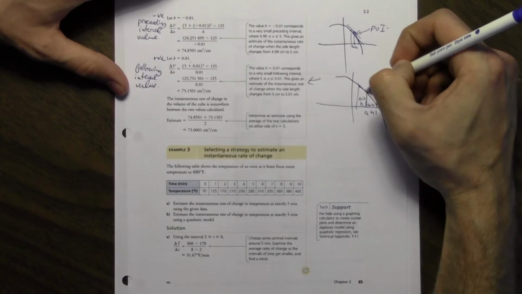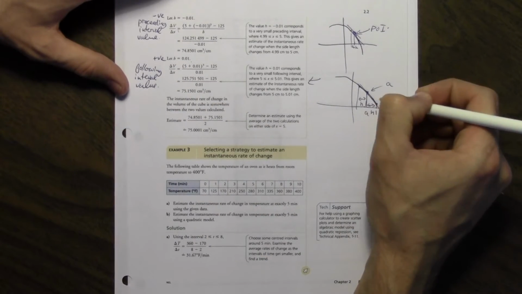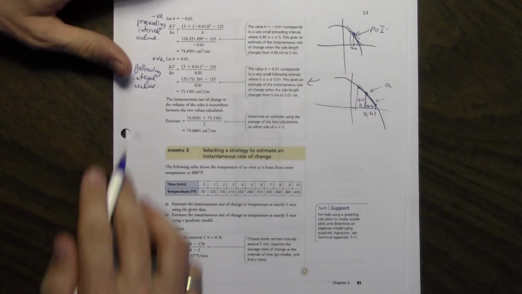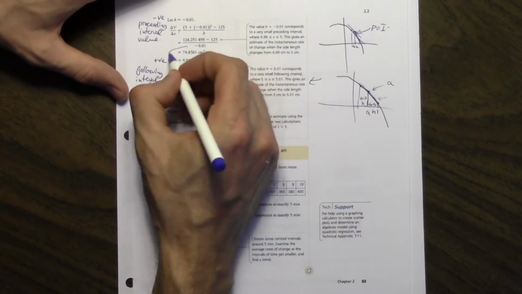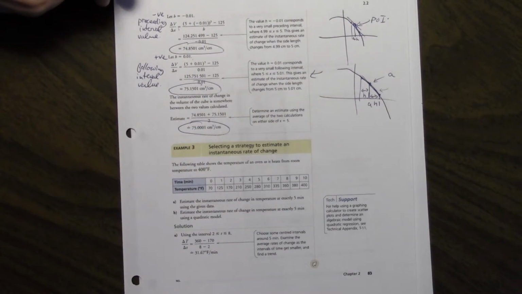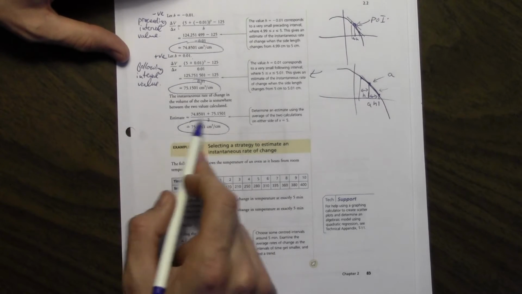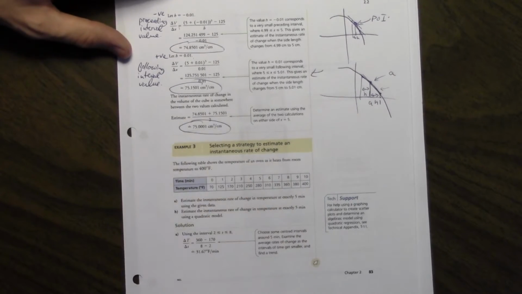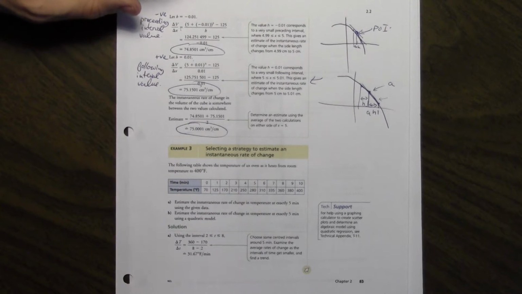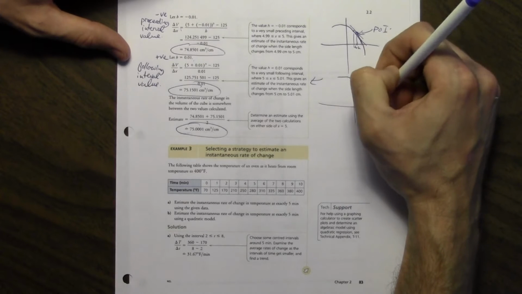They're finding this slope in the preceding interval. They're finding this slope in the following interval. Okay, you can use either one, because what you find out is that your answer is just on either side. Okay, because again, preceding and following. So they take the average of the two and they get the answer, the middle. Okay? So they take this slope and they average them and they get the slope in the middle.